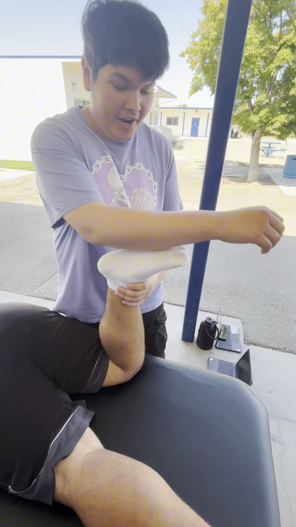Today we're going to be doing the Lachman's test on my patient here. Alright, so we're just going to lift up his knee. And we're just going to check his ACL for a tear or rupture. Test is negative.